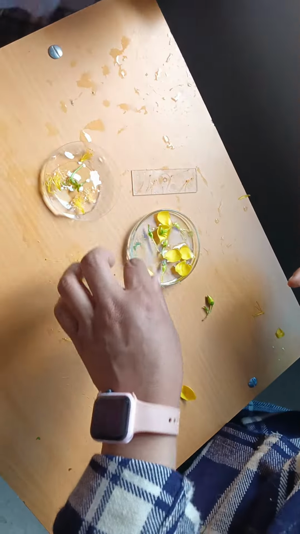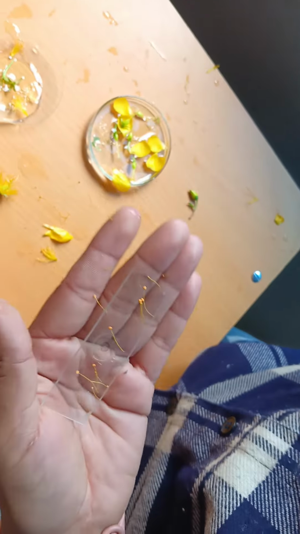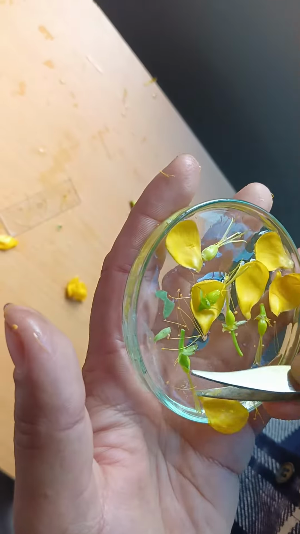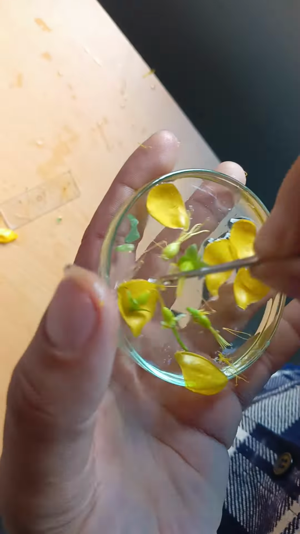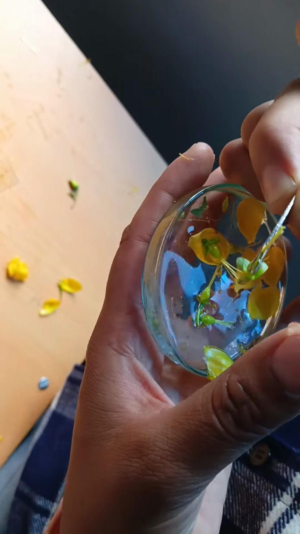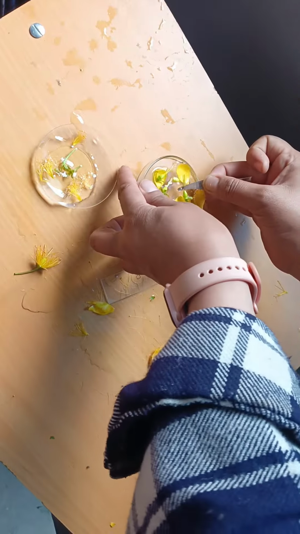So basically, your male reproductive part has two parts, anther and filament, and the female reproductive part has three parts: stigma, the uppermost part; style, the long tube-like structure; and the lowermost swollen portion, your ovary. So these are all the parts of a typical flower.